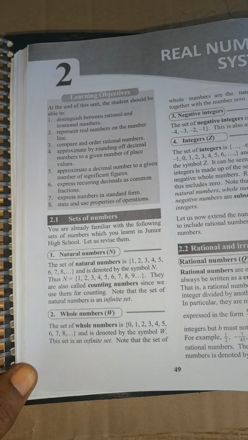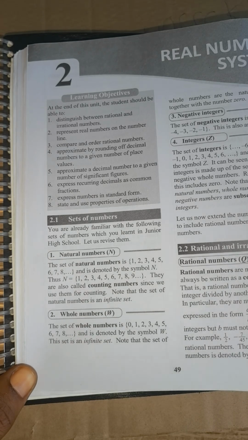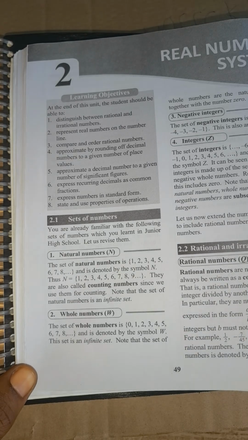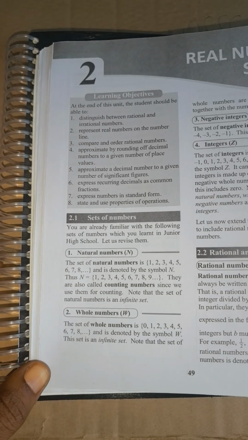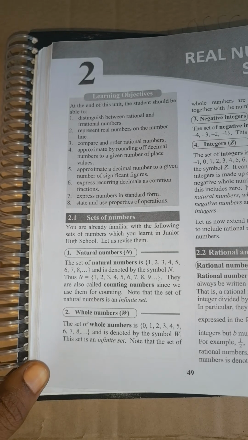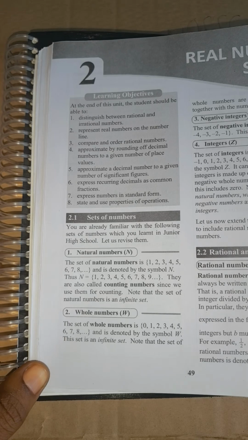Now, whole numbers start with 0. It starts with 0, and that is also infinite, and is denoted with a capital letter W. That is the main takeaway, the point to note. So, natural numbers start from 1, it is natural to count from 1, and then whole numbers go from 0 to infinity.